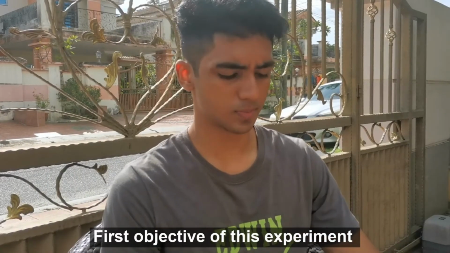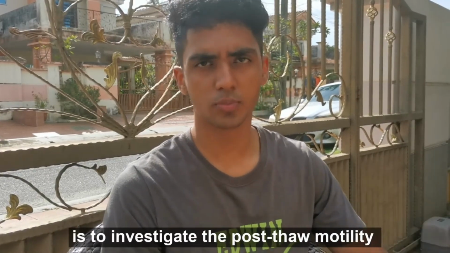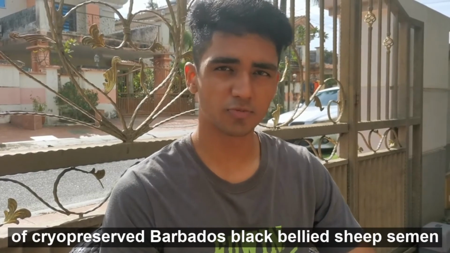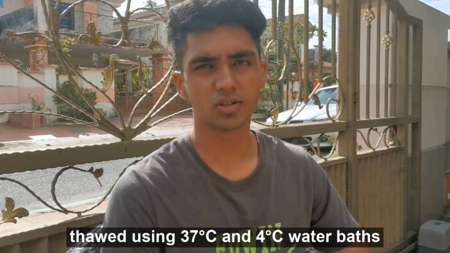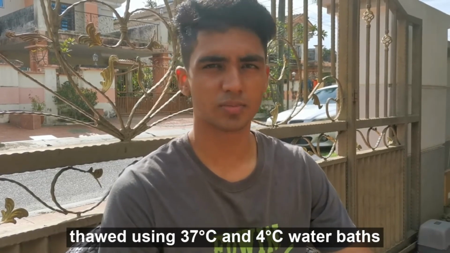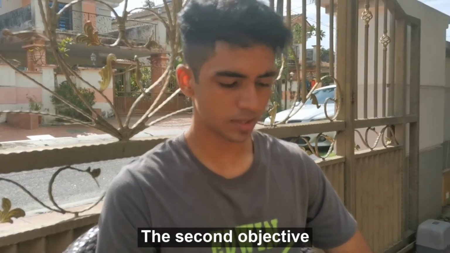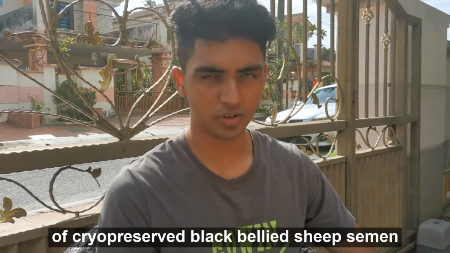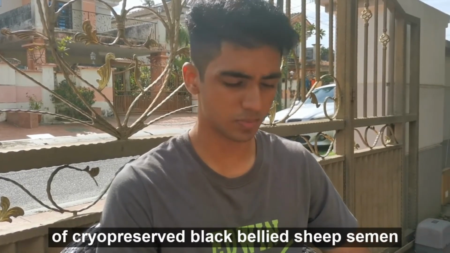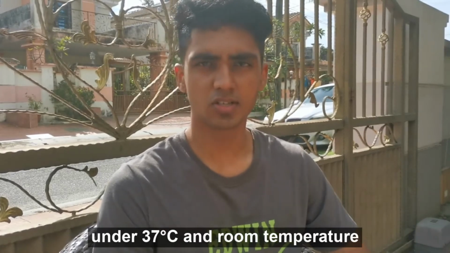The first objective of this experiment is to investigate the post-thaw motility of cryopreserved Barbados black belly sheep semen thawed using 37 Celsius and 4 Celsius water baths. The second objective is to investigate the sequential post-thaw motility of cryopreserved Barbados black belly sheep semen under 37 Celsius and room temperature.